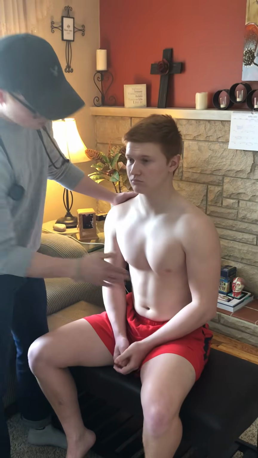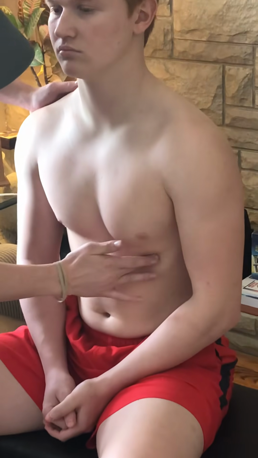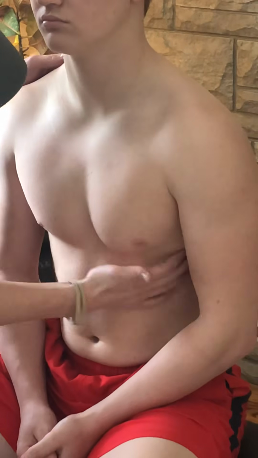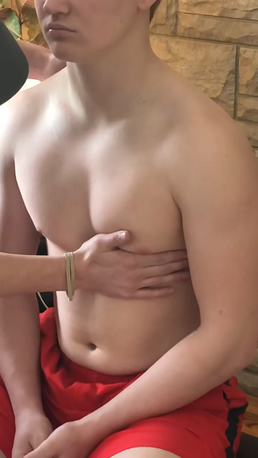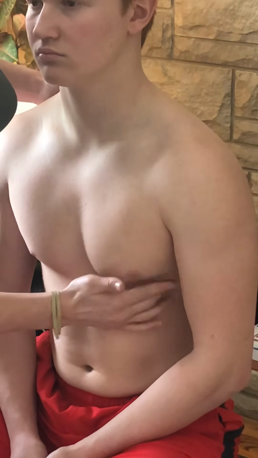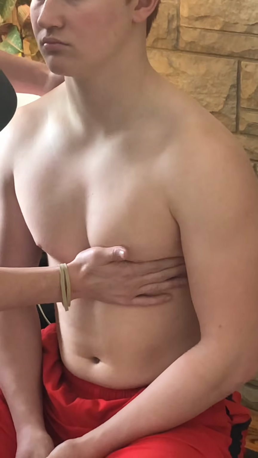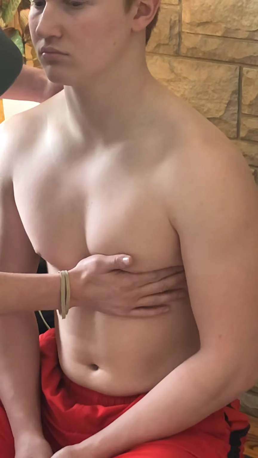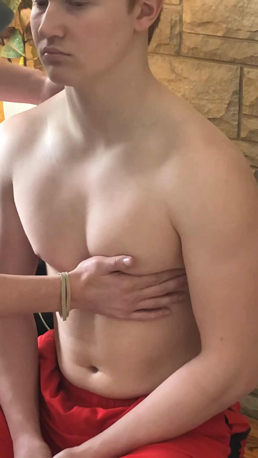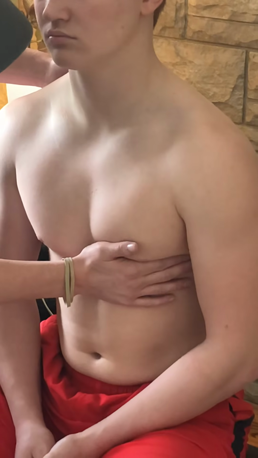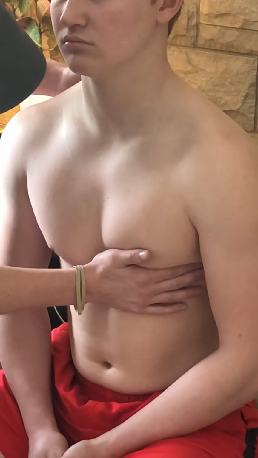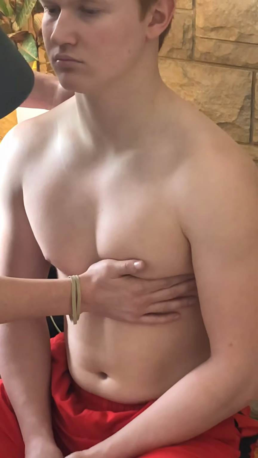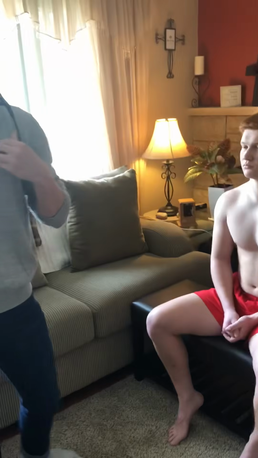Alrighty, and then while we're down here, we can also assess for the point of maximal impulse. So we'll go ahead in the same region, fifth intercostal space, midclavicular line, and we'll use the whole hand. Alrighty, and that can be felt, and that is a strong pulse. It's less than 2.5 centimeters. Alrighty, and that is good. So that finishes up palpation, so then we'll go to auscultation.